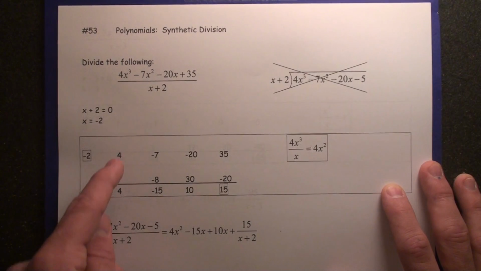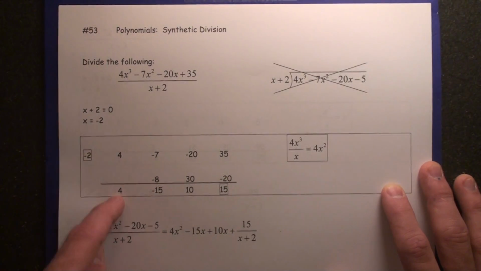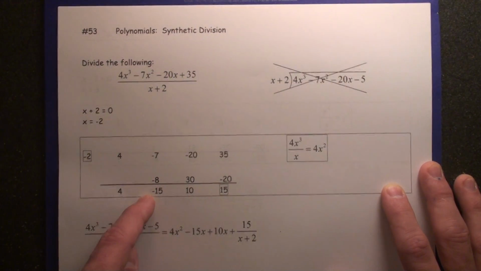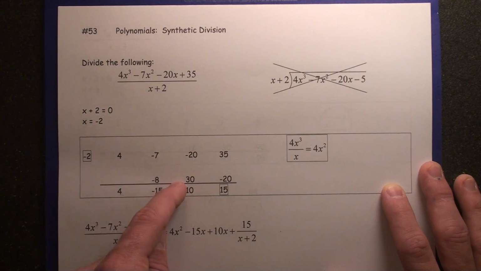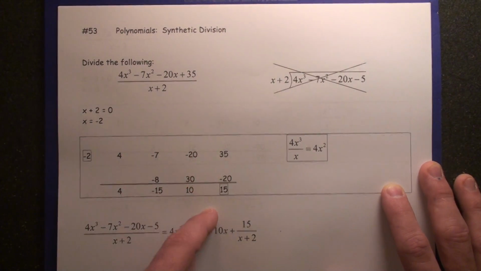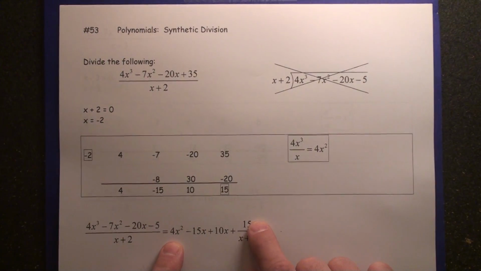Then, what we do is we're going to add 4. Okay, this is a 0 here, so 4 plus 0 is 4, times negative 2 is negative 8. Then we're going to add the negative 7 and negative 8 together. Negative 15 times negative 2 is 30. Add, 10 times negative 2 is negative 20. Add, 15. This is your remainder, so that goes in the numerator for your answer.